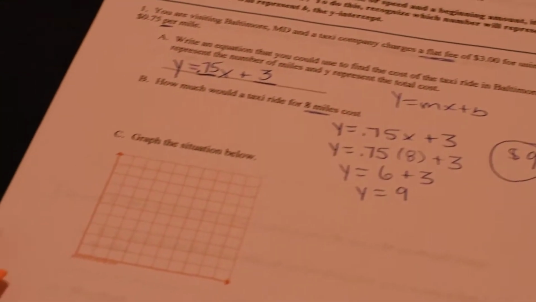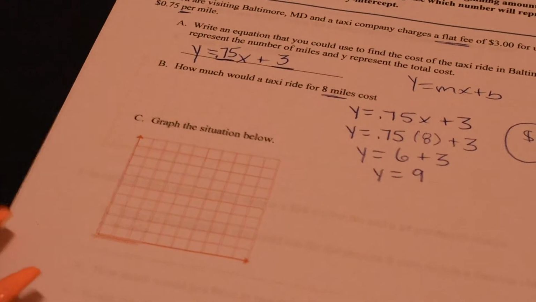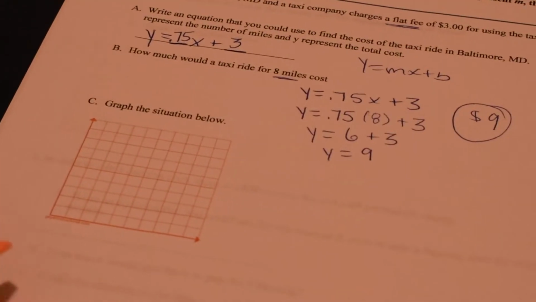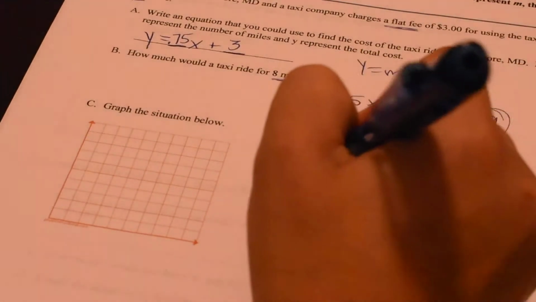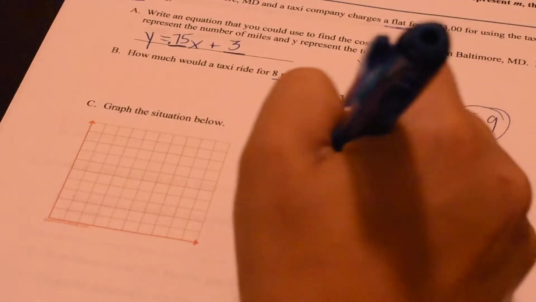All right, so if we were to graph this, the best thing to do is to set up a table. So you have your X and you have your Y.